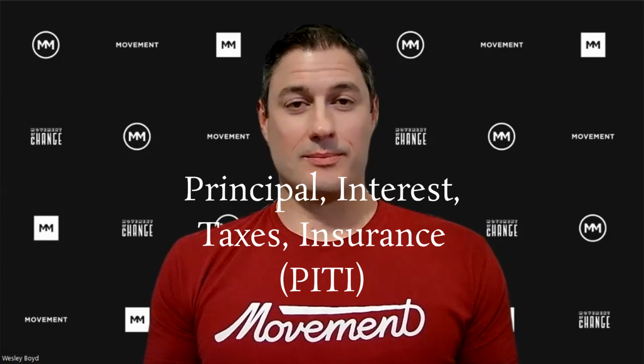Principal, interest, taxes, insurance, also known as PITI. These are the major components of your mortgage payment. Principal is the portion of your mortgage payment that pays down your mortgage balance each month. Interest is the portion of your mortgage payment that pays the lender for borrowing the money.